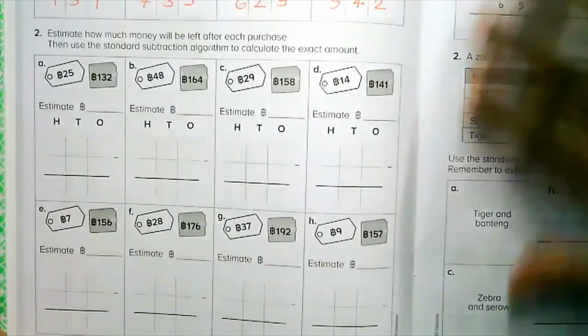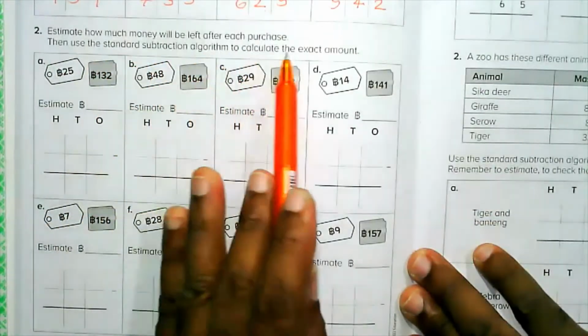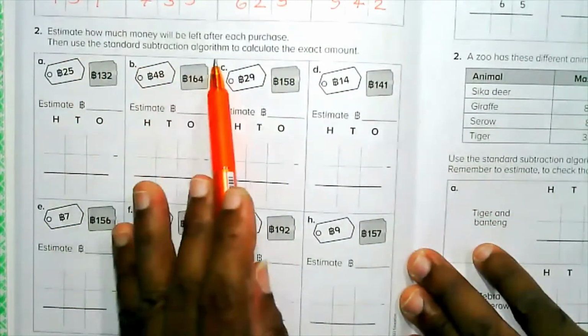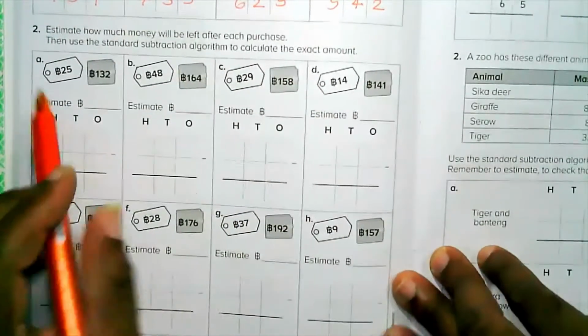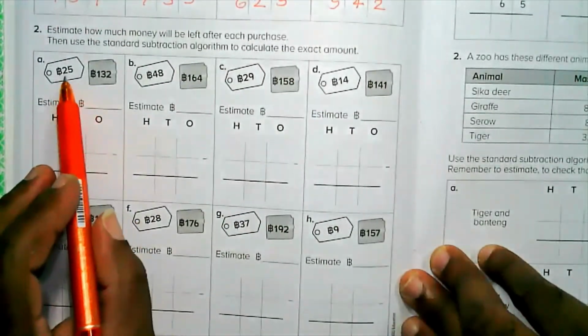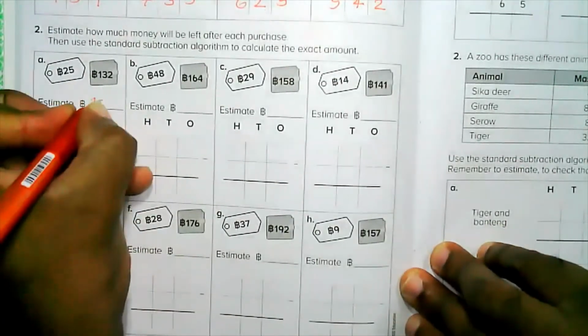Now, estimate how much money will be left after each purchase. Then use the standard subtraction algorithm to calculate the exact amount. So let's look at this. Let's round this up to 30. Subtract it will be 102.